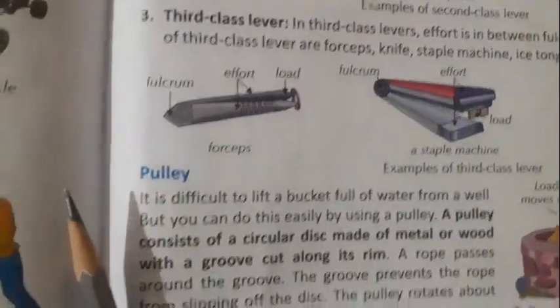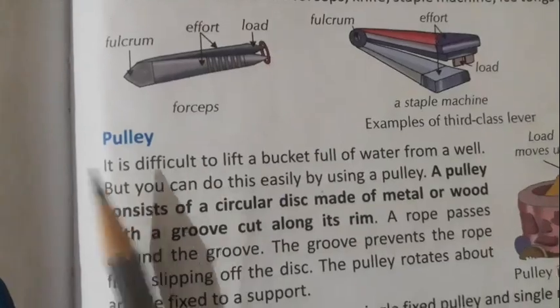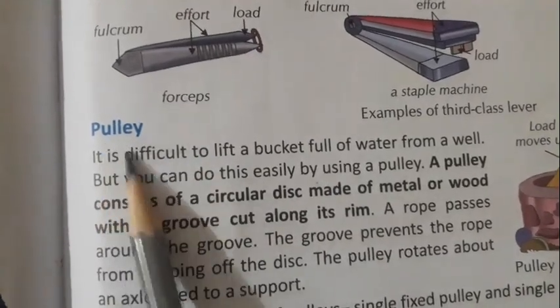So this was about a lever. Let's discuss the next type of simple machine, that is pulley.